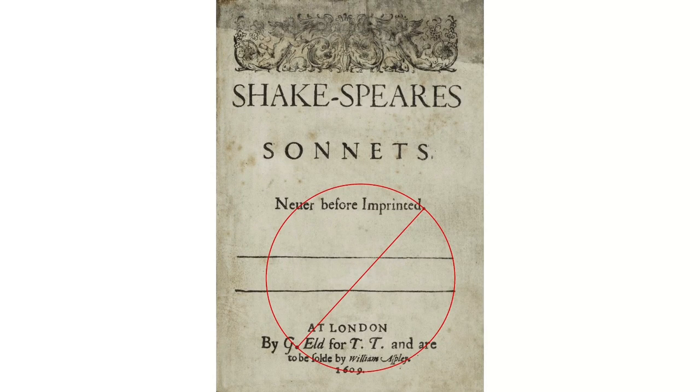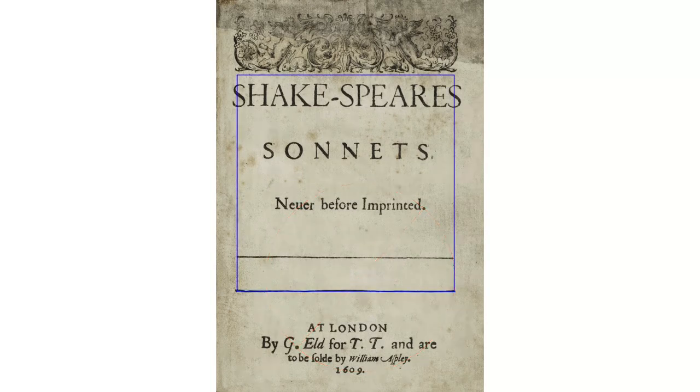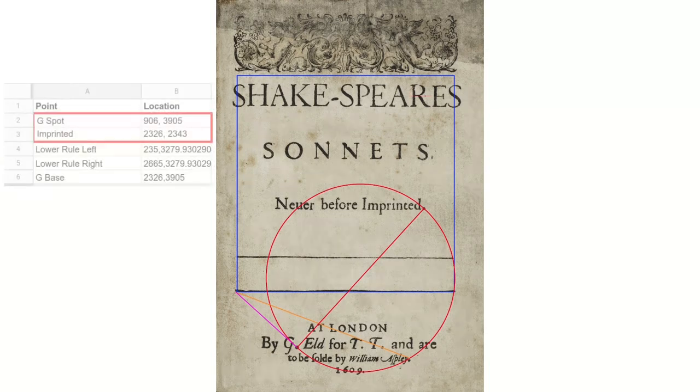About 6 years ago, I believe, Alan Green discovered this geometry, which is defined by these two dots, the G dot and the imprinted dot up here. And this circle will derive both these horizontal rules that are on this page. And in turn, the lower rule will define a square, and lots of interesting things happen in that square. So we've got a circle that generates a square.